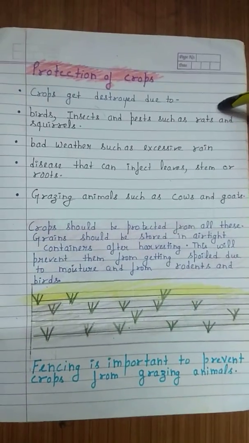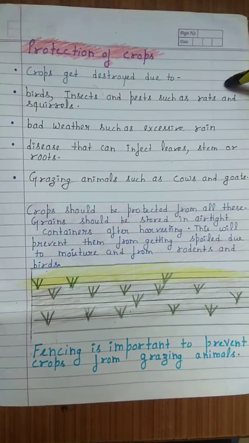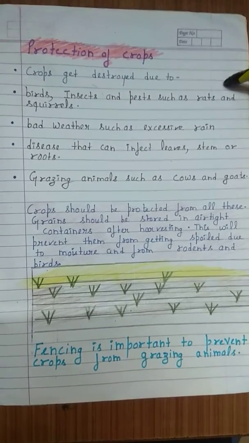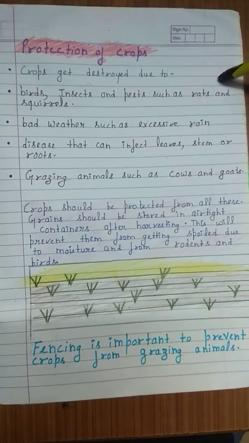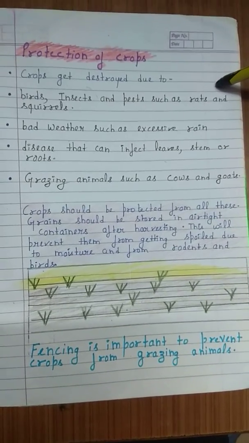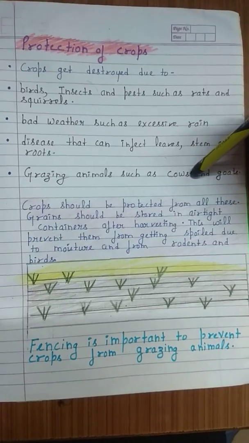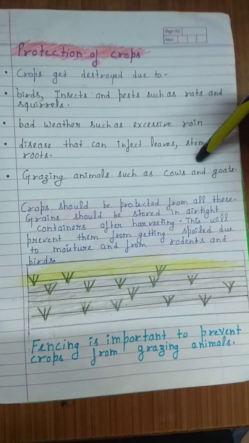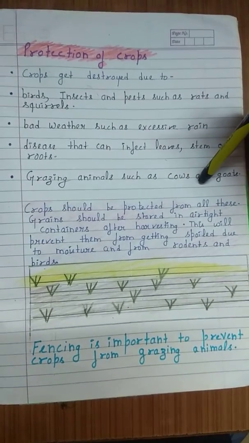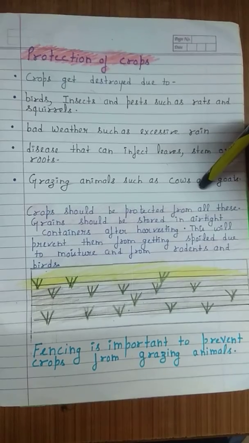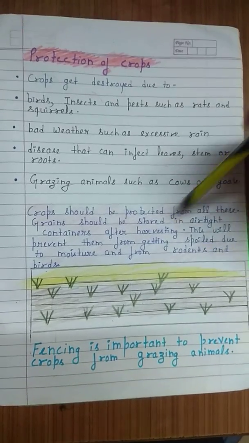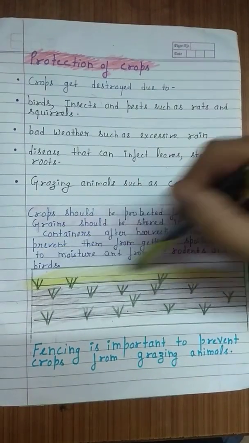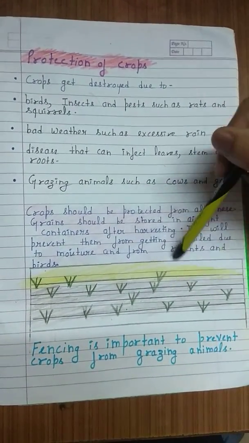Now beta, protection of crops. Crops get destroyed due to birds, insects and pests such as rats and squirrels. Bad weather such as excessive rain, diseases that can infect leaves and stems, and grazing animals such as cows and goats also harm them. So crops should be protected from all these. Grain should be stored in airtight containers. This will prevent them from getting spoiled due to moisture and from rodents and birds. Fencing is the most important way to prevent crops from grazing animals. So here I've done fencing. It will protect the crops from grazing animals. Okay, beta?